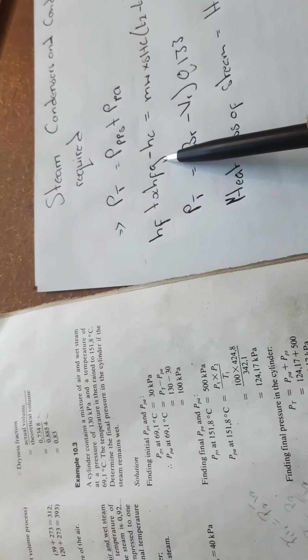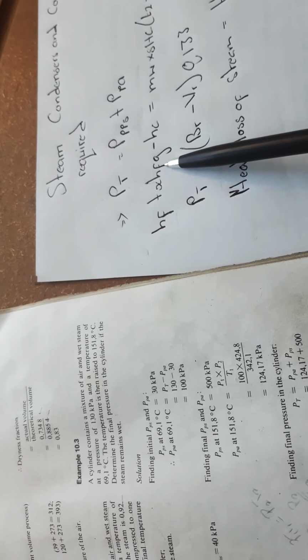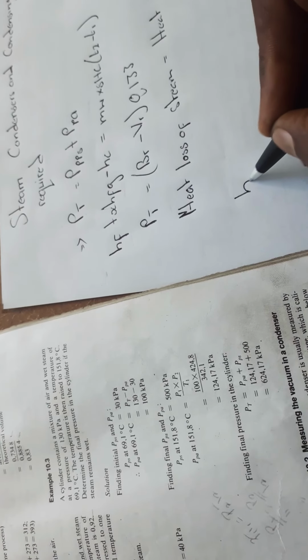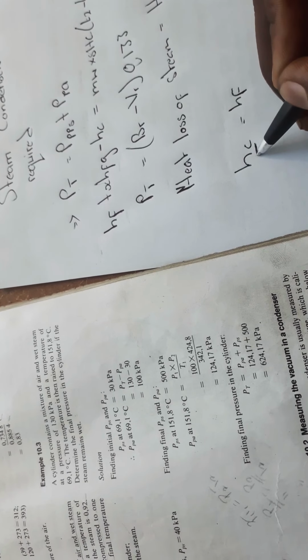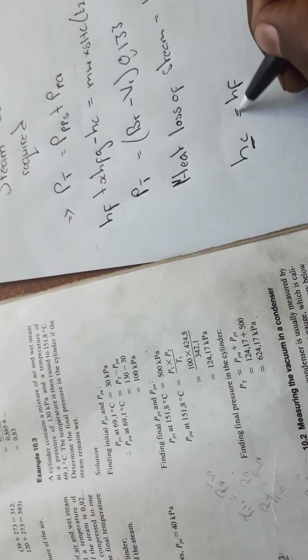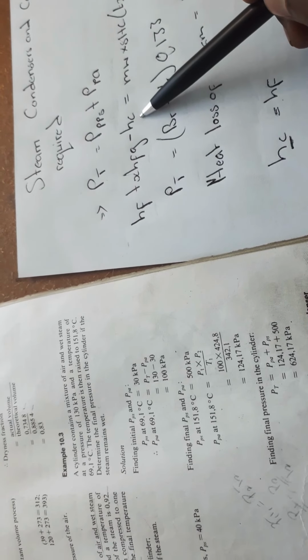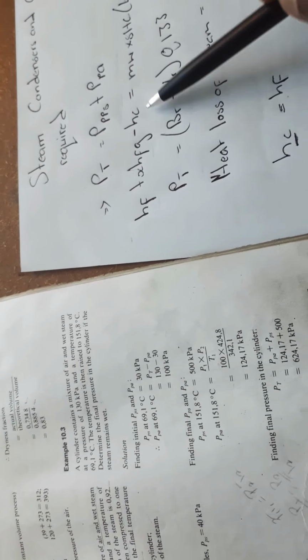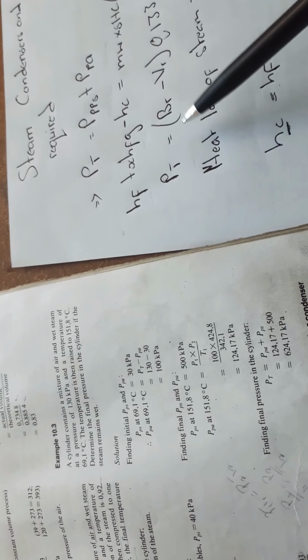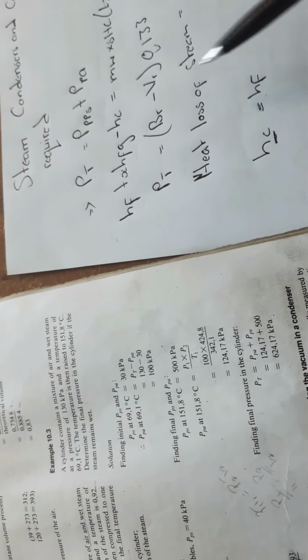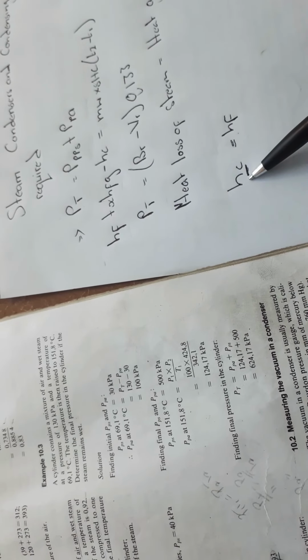And then your hc is the same as hf, so don't get confused when you go to the steam table and can't find hc. You are going to get it at the given feed water temperature. Sometimes they won't specify that it is the feed water temperature, but you'll be given the initial and the final one, so you're going to get your hc at the final temperature.